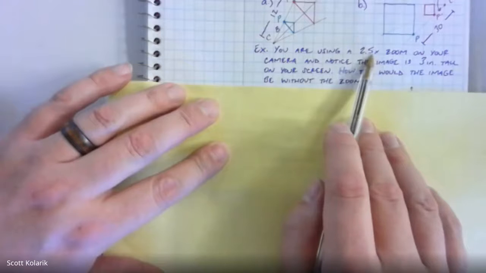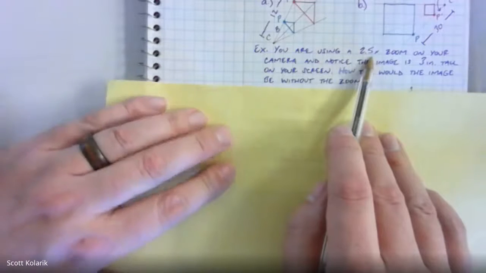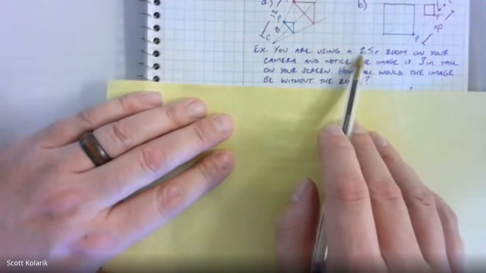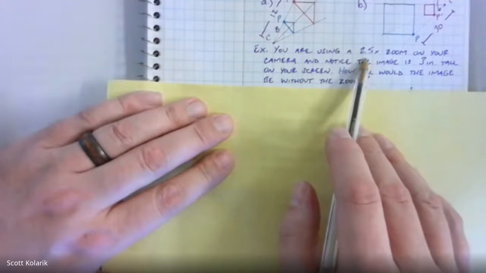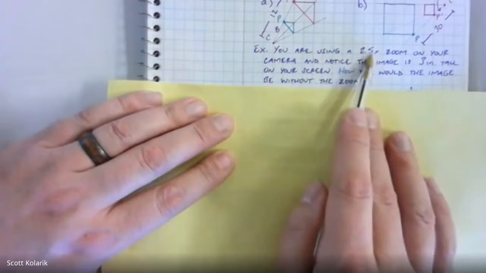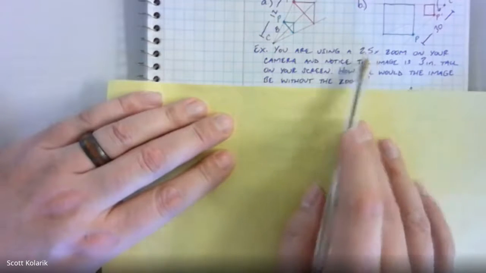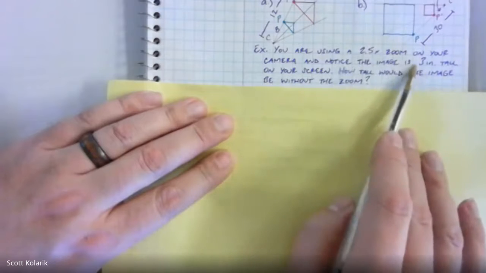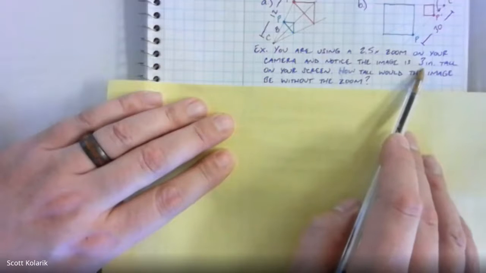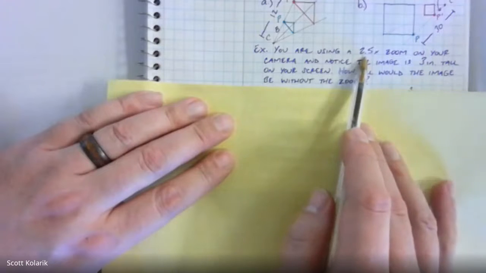So if you were to zoom in on what you're taking a picture of, you could zoom to a 2.5x zoom. If you were to go smaller and say zoom out, that'd be like a 0.5 zoom or a 0.1 zoom or something like that. So in this case, we're zooming in, we're magnifying some existing object to make it larger on our screen. But we're taking a picture of something, and if we were to actually put a ruler on our screen and measure the image on our screen, it'd be 3 inches tall, using that 2.5 magnification.